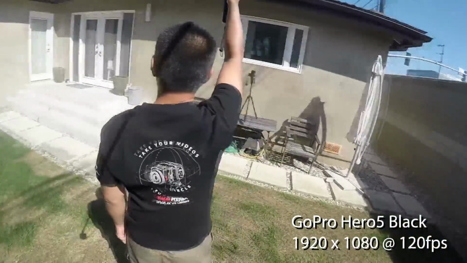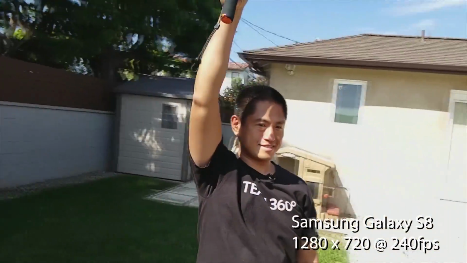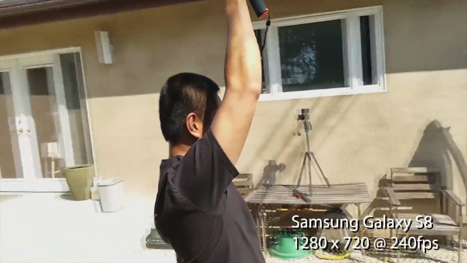So as you can see, this method works with almost any camera. As long as it's small enough to spin around, then it's going to work. Now the difference is that if you're going to use a smartphone, then you'll probably have to use a longer selfie stick or monopod for the best effect. With a GoPro or other action camera, because it has a wider view, you can use a shorter selfie stick.